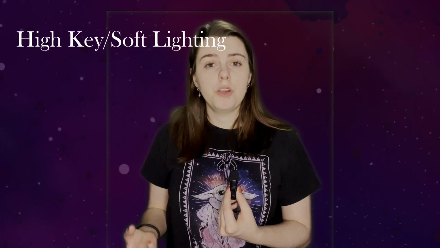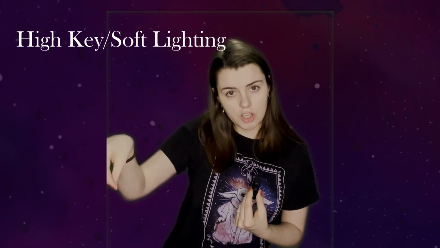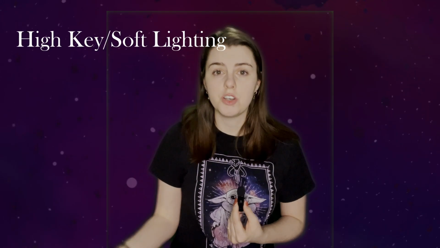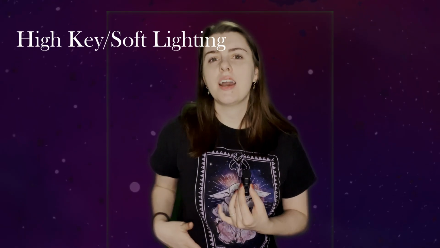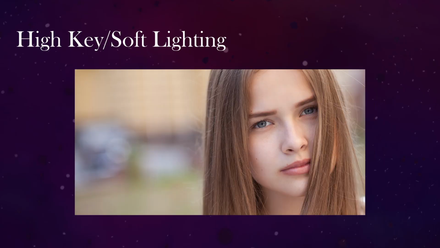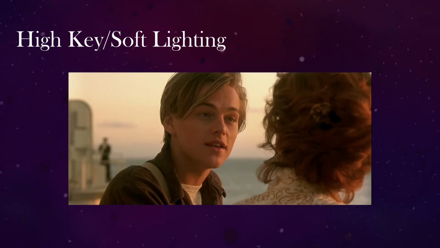But an example where you might see the opposite, where you have a softer key and more fill, so that it creates very soft shadows or even no shadow on the face, you might see that in a romantic comedy. That's a staple of a Hallmark movie or a touching reunion at the end of a film.